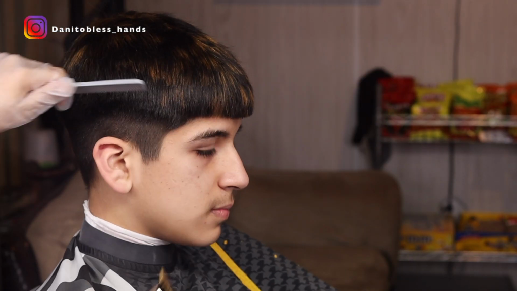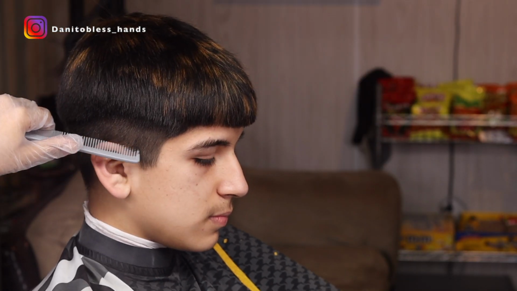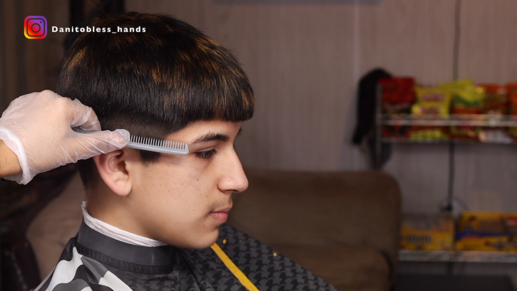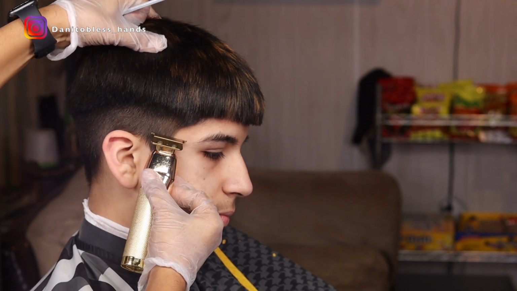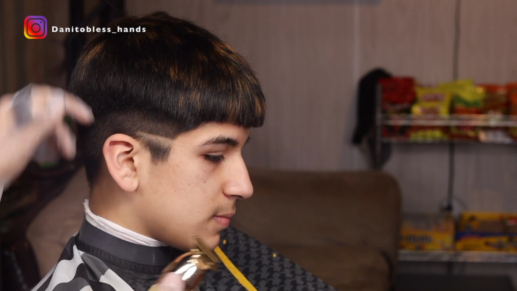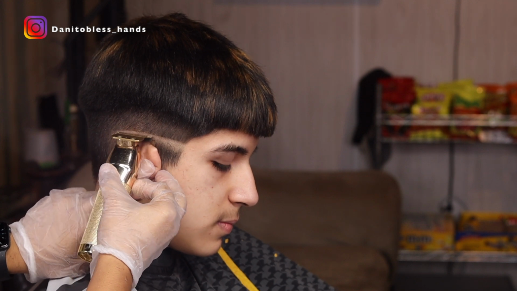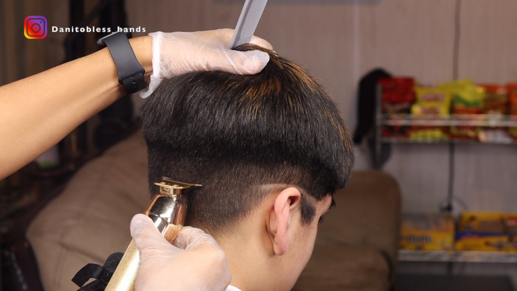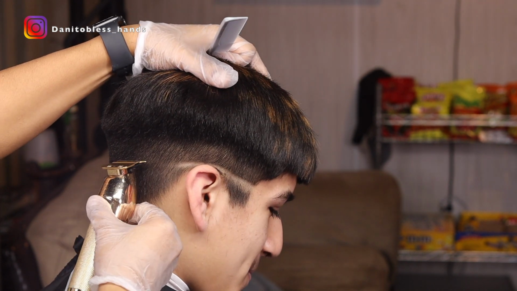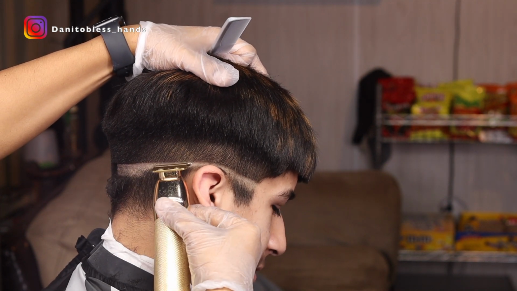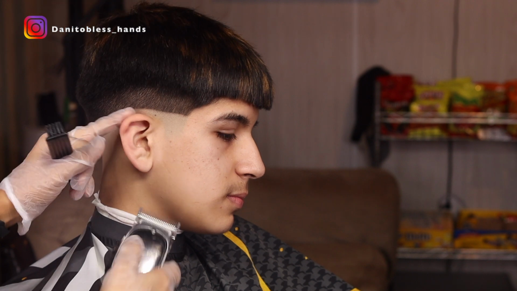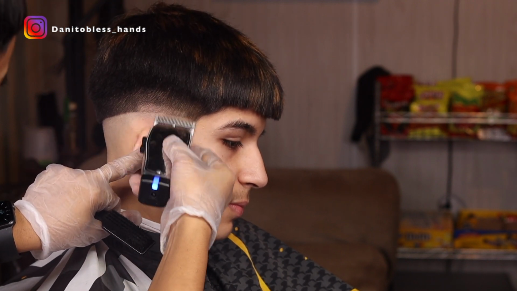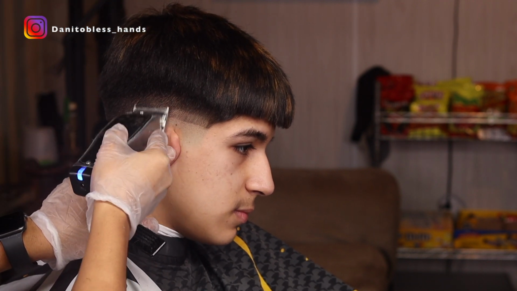Alright, so if I was to be doing a low fade, I would start right here at the bottom of the sideburn. But since this is the mid fade, I'm starting at the corner of the eyebrow. So I'm going to set my bald guideline at the corner of the eyebrow. So the fading process is the same with all fades. I'm going up an inch with the no guard.